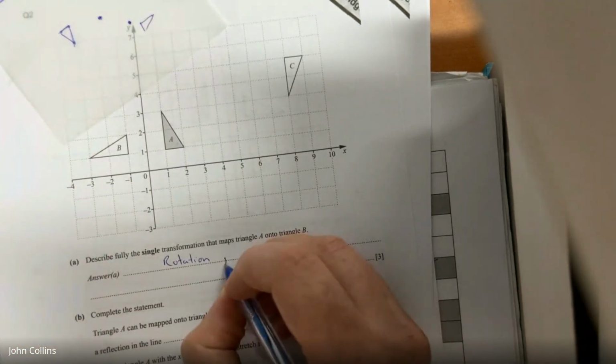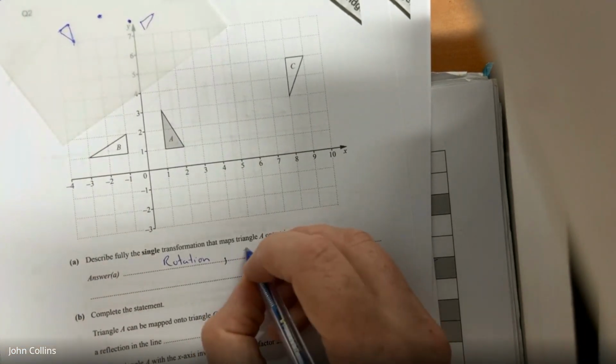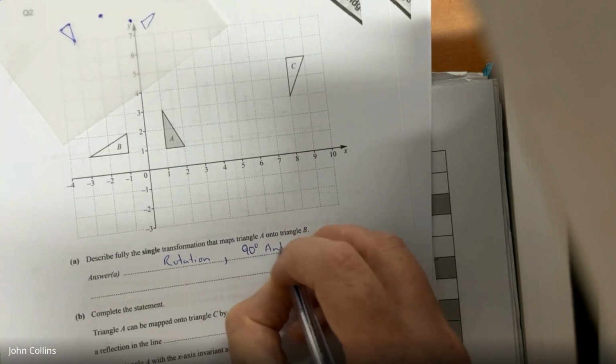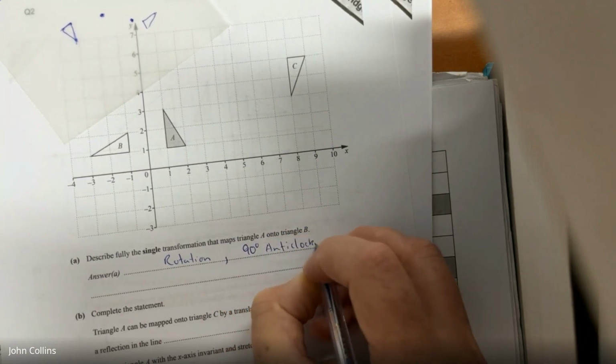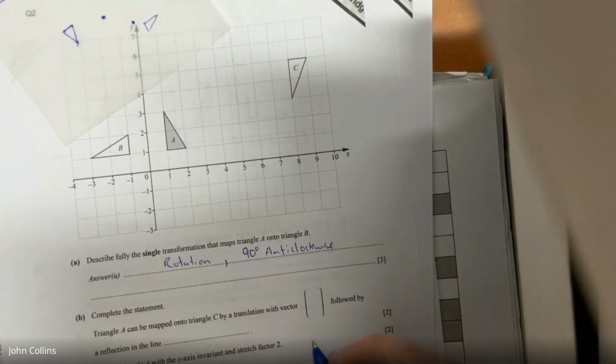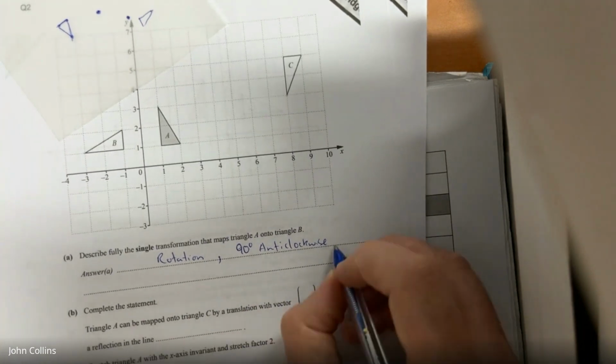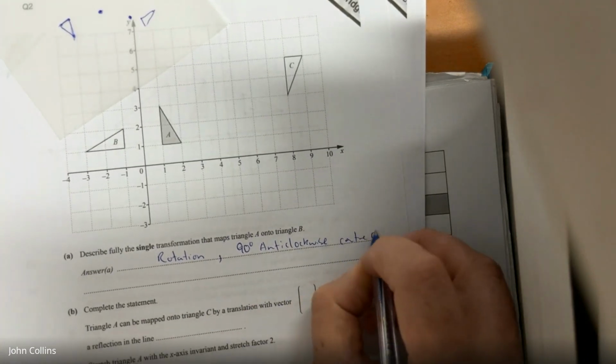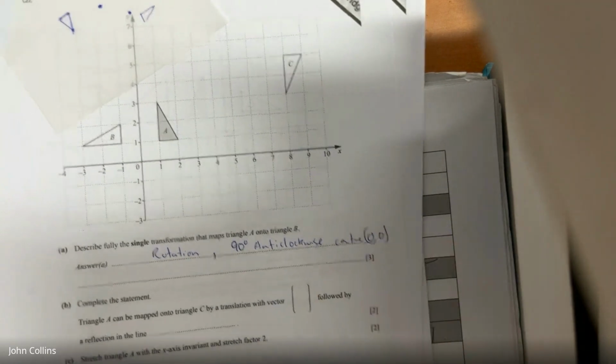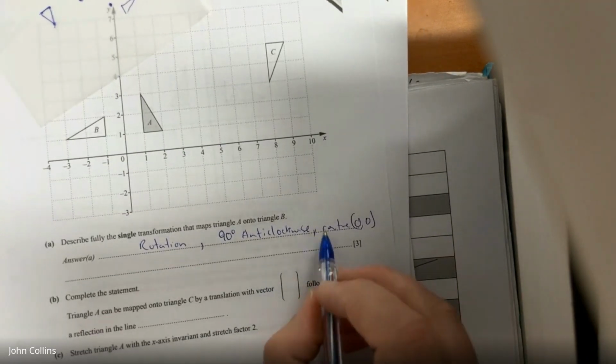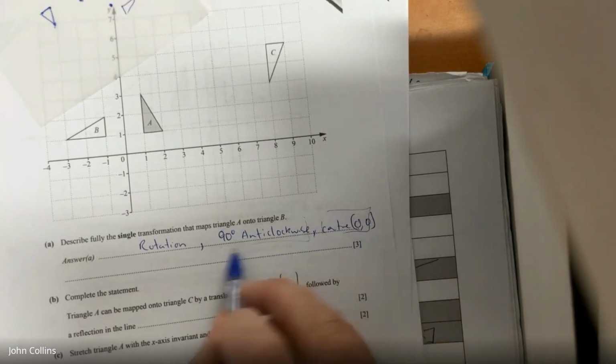Okay, so what did I do? I rotated 90 degrees anti-clockwise, or you could say 270 degrees clockwise if you want. And center, yes, Kalim? You lose a mark, yeah. So we need the center, we need this, and we need this. 1 mark for each.